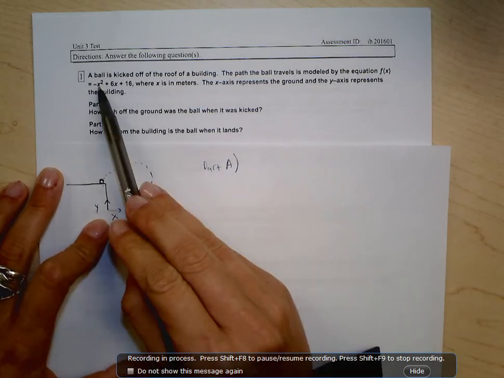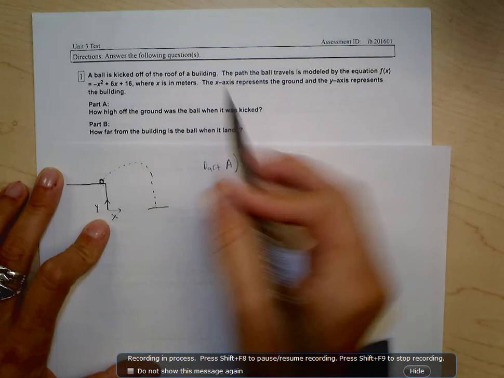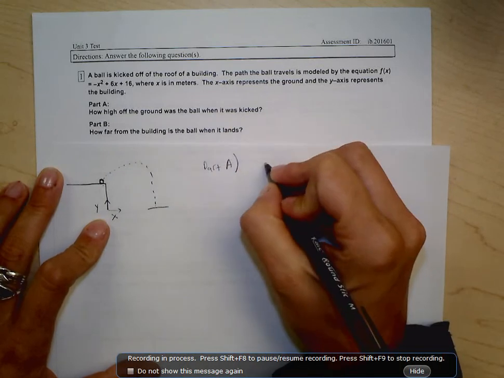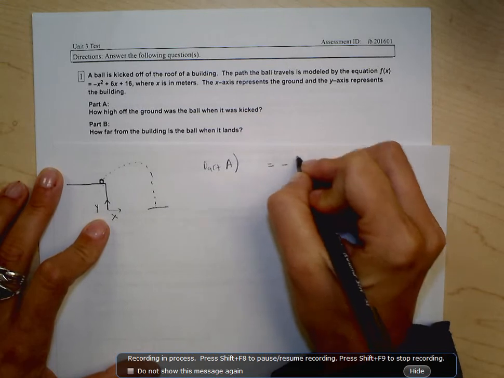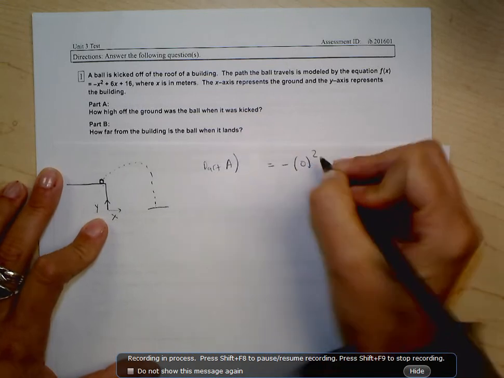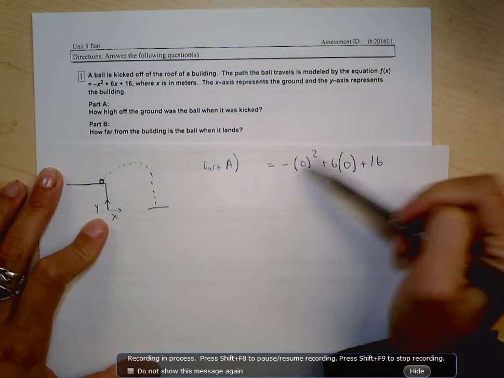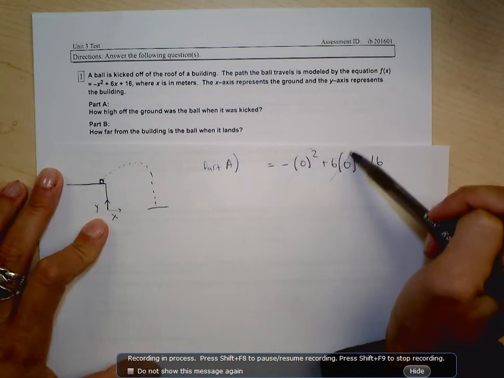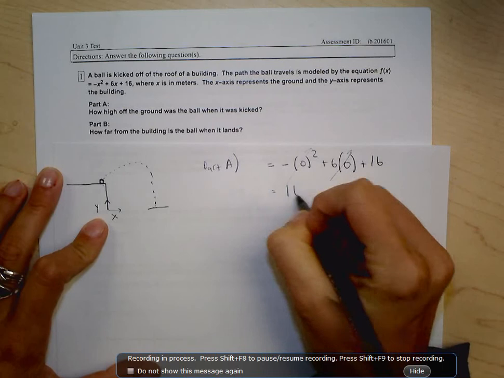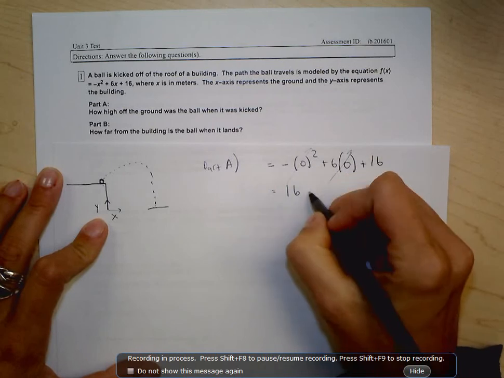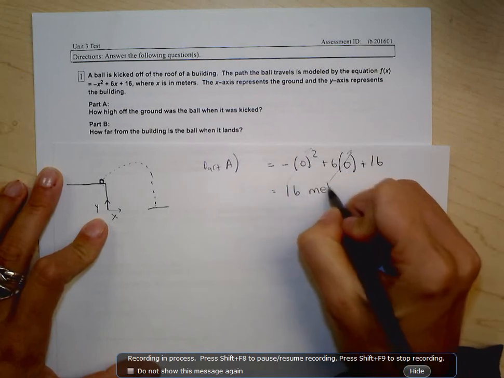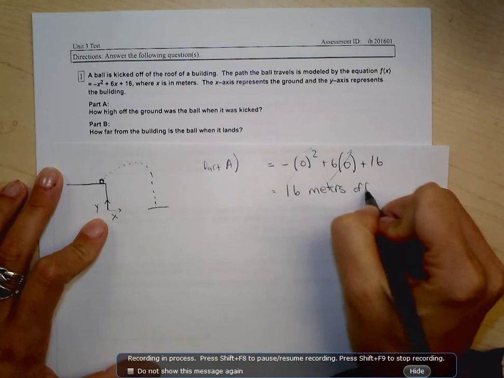So I'm plugging in 0 for x. So f of 0 is equal to negative 0 squared plus 6 times 0 plus 16. So this whole term goes away, this whole term goes away, and I'm left with 16 meters off the ground.